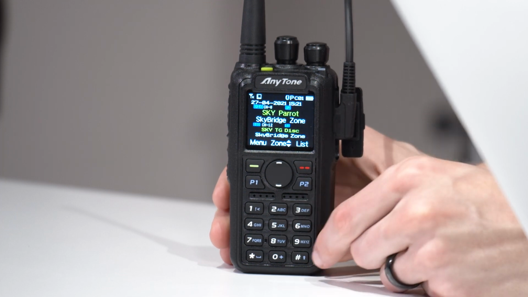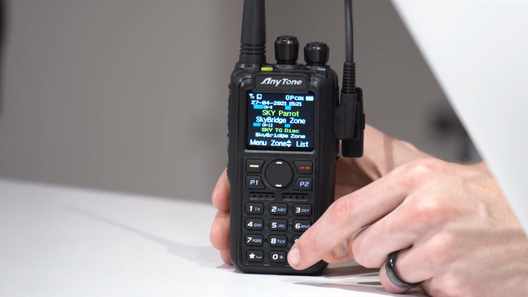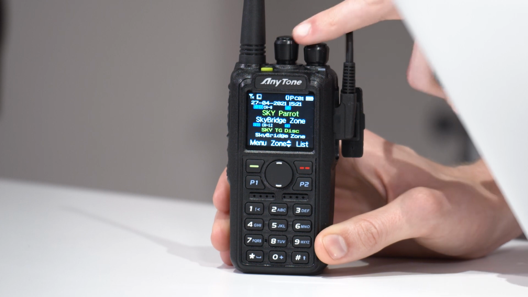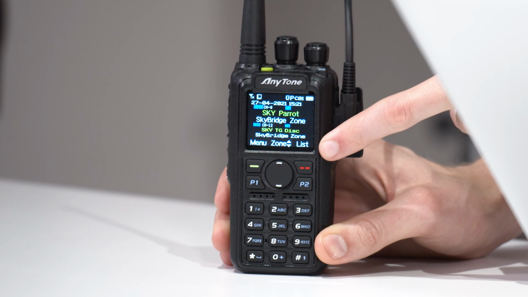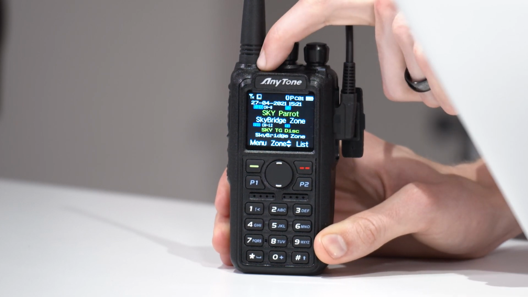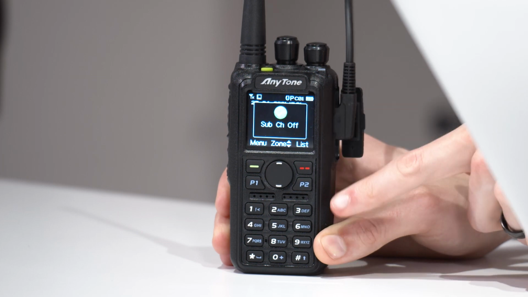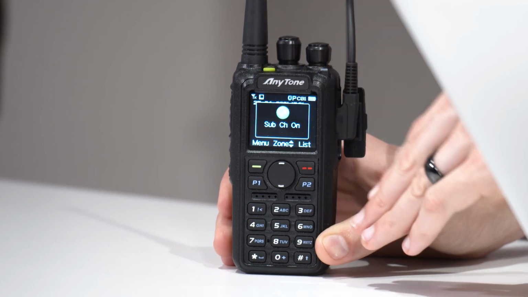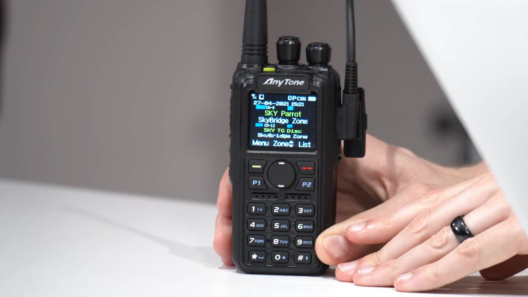Okay, so now that we have the radio powered up, first I want to try out this button up top. This will actually disable the bottom sub-channel, so we can click on it. And as you can see there, now we just have the primary channel. This is the way I personally prefer to use it because that allows me to just see what I'm talking to instead of both. But we're going to re-enable that for now. And it is nice to be able to change that back and forth.